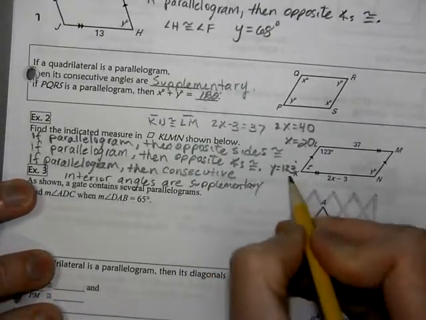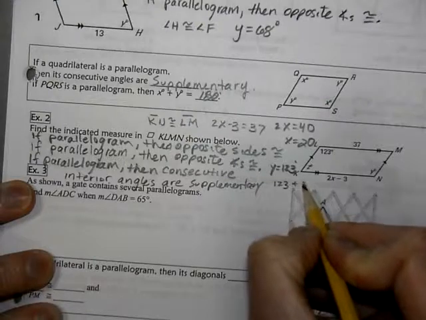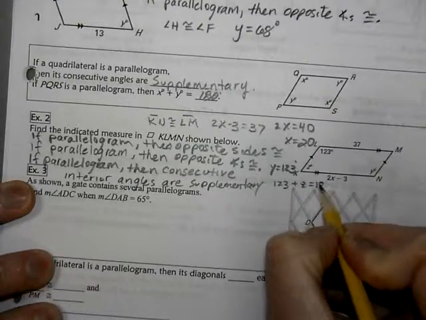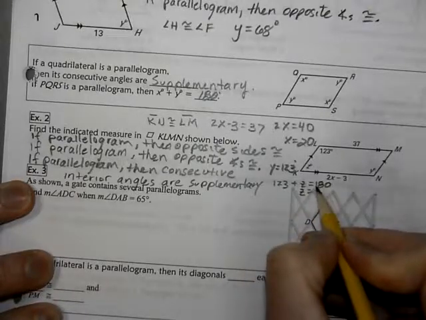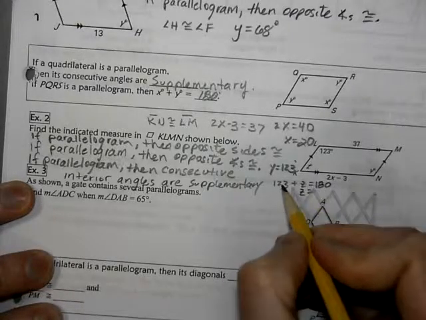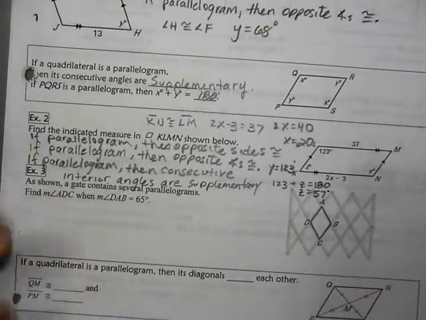So that's telling me that 123 plus the z is going to add up to equal 180. So z, when we subtract the 123 across, is going to come out to be 57 degrees.